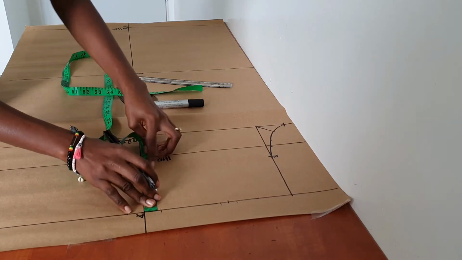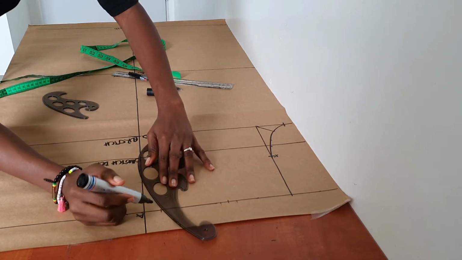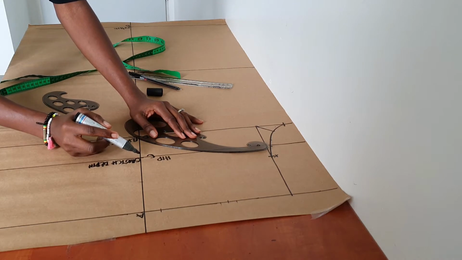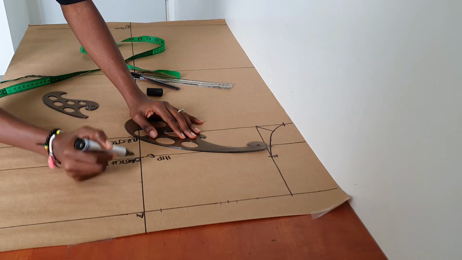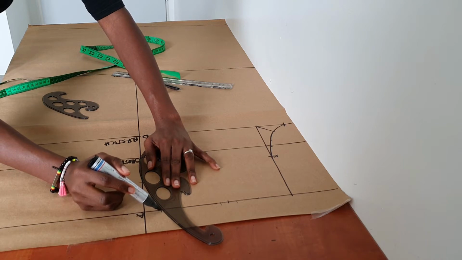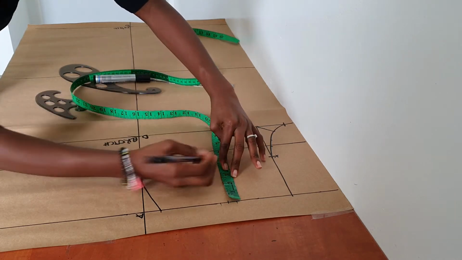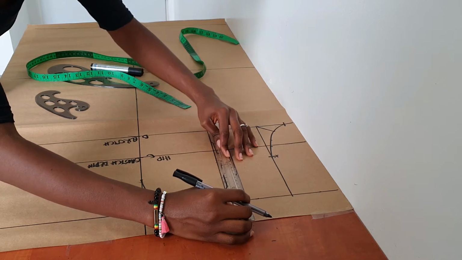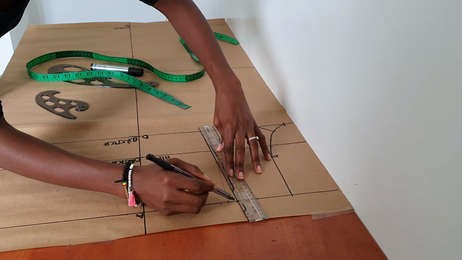And now I'll just get half of this point here, which is about 3. And I'll connect this point that we marked here into this line. So I'm not going all the way down to my hip line because, you know, we don't want this to be too tight. We don't want to take away from our hip. That is why we're just connecting it up here. So I'm just going to measure my dart 4.5 inches long. Middle line. Just draw a straight line. And now I'll connect my dart point here.